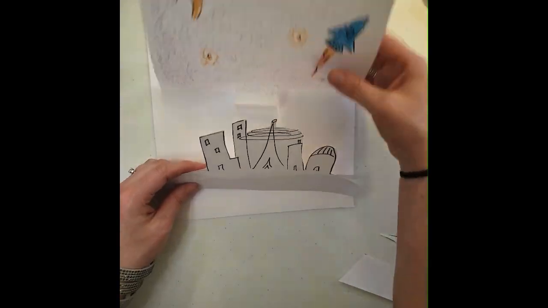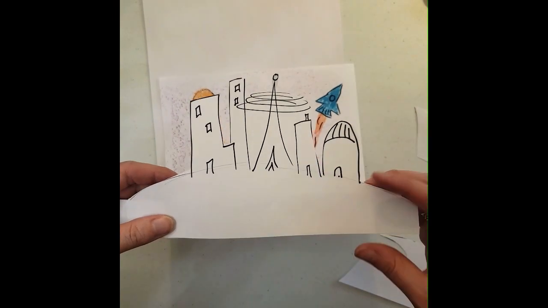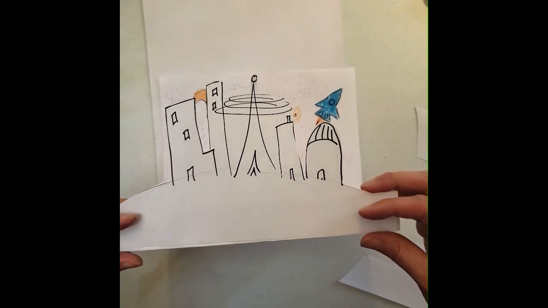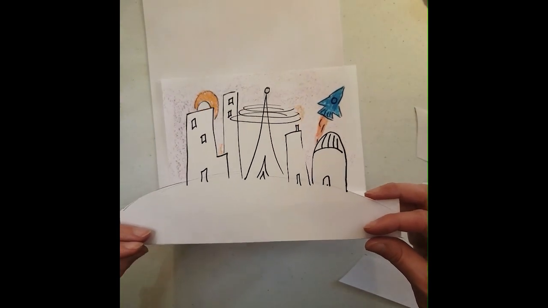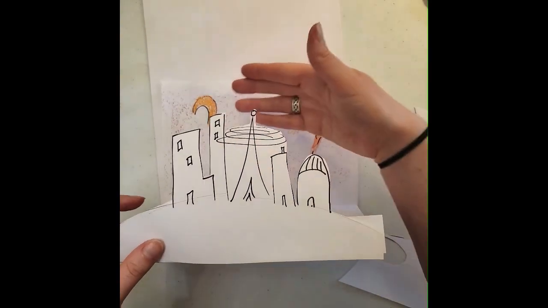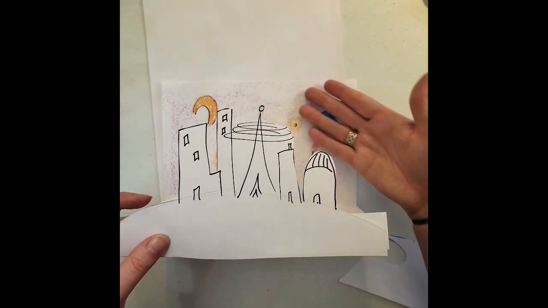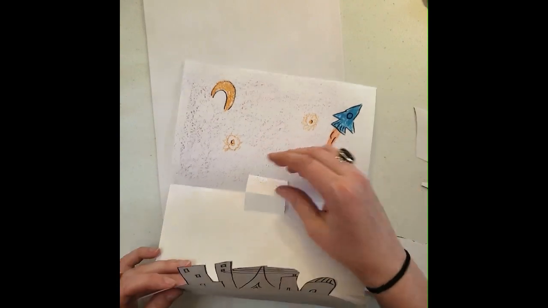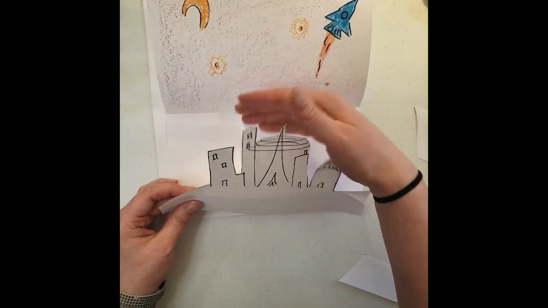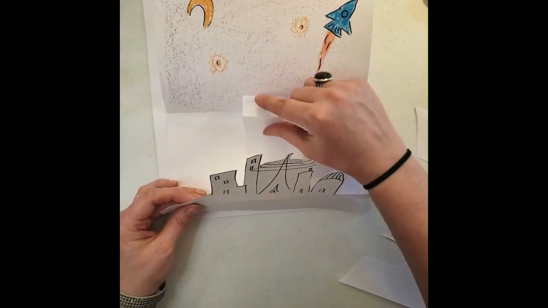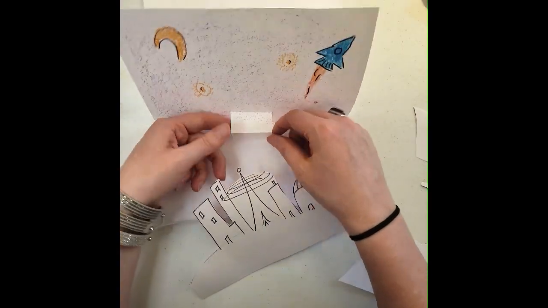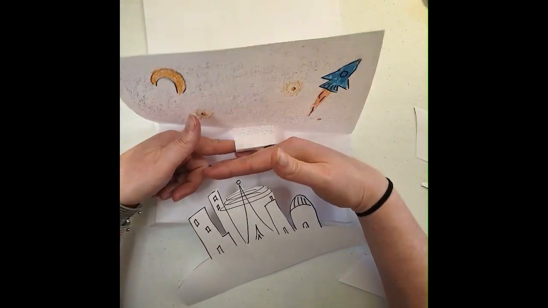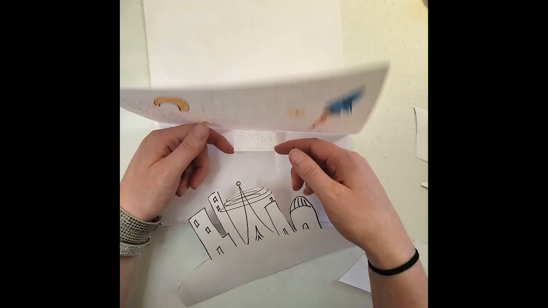So you can see as I'm going to be gluing it together, when you look at this, this will be the front, and the city is in the foreground, and this outer space scene is in the background. And we're going to put one more thing right there on this. We're going to glue it to the front of this little step, so it'll be in the middle ground, as you can see. And you can always make the step larger.